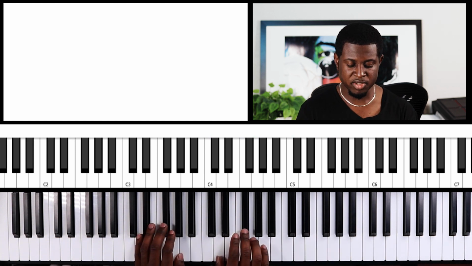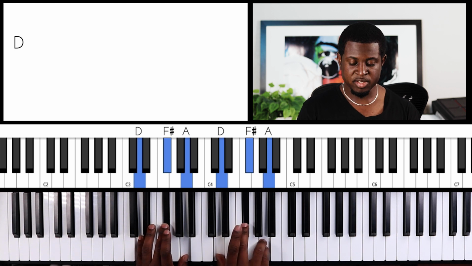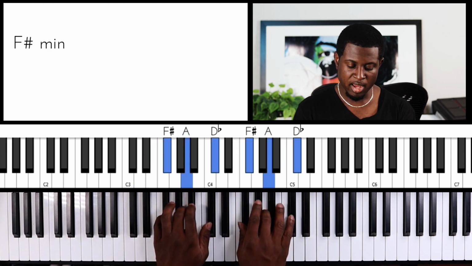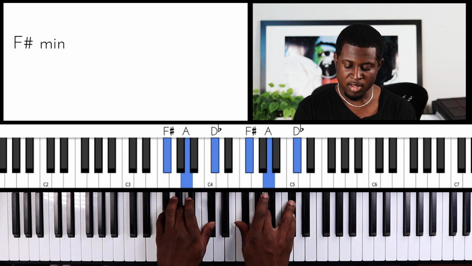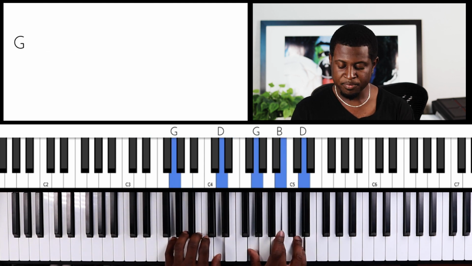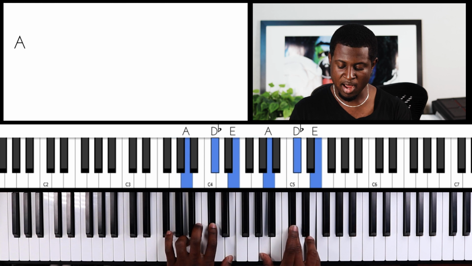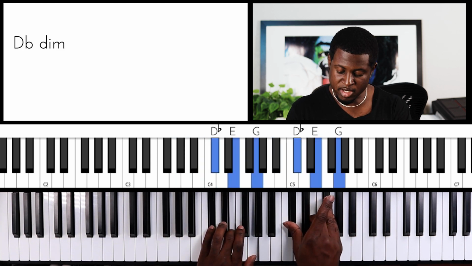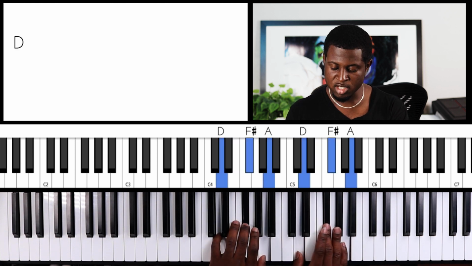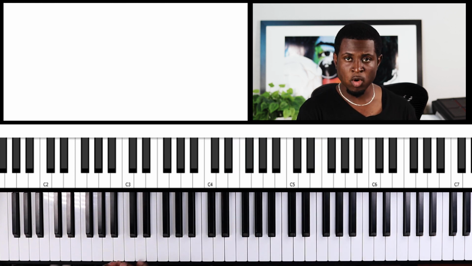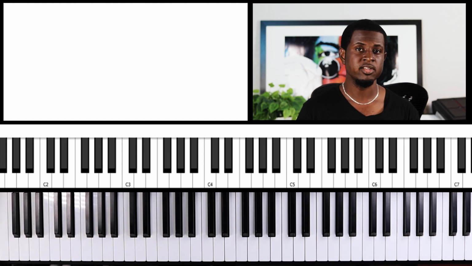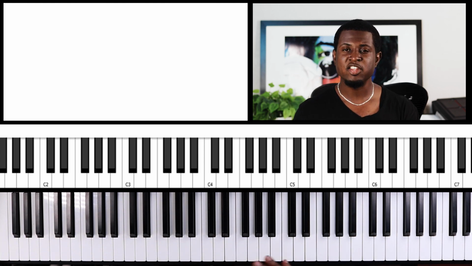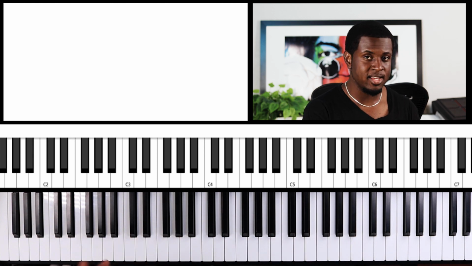So like if you do that for the key of D, it should be D 1 is D major, E 2 is E minor, F sharp 3 is F sharp minor, G 4 is G major, A 5 is A minor, B 6 is B minor, C sharp 7 is diminished, and then D 1 is D major, okay? It works for all of your keys, all right? Your 1, 4, and 5 are always going to be major. Your 2, 3, and 6 are always minor, and 7 is diminished. When you understand that, you can transpose to any key on the piano.